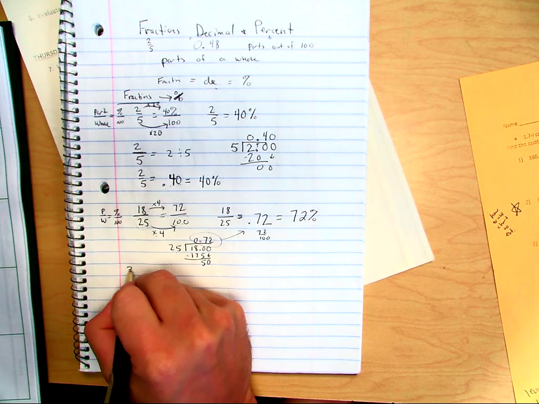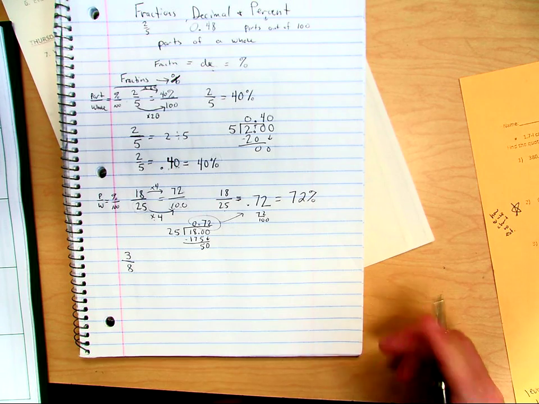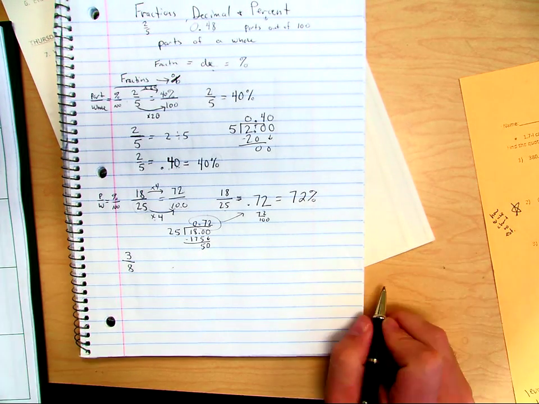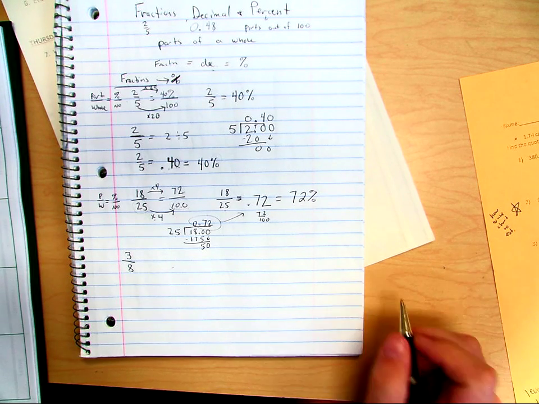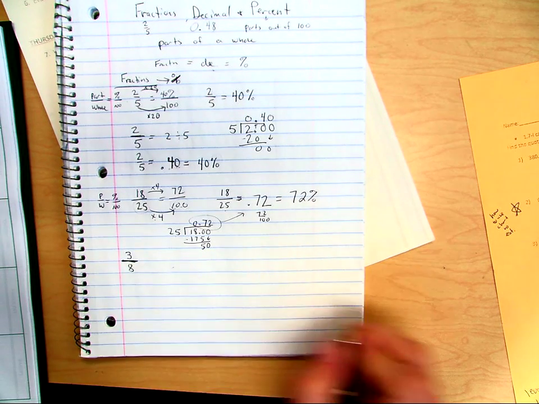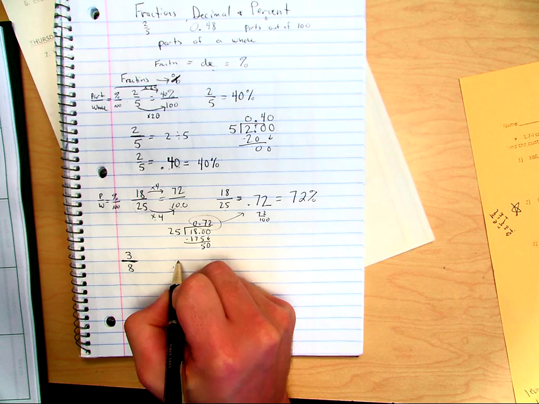Sometimes that may be 3/8. Something like this. 8's not going to go into 100 nicely, so could you figure it out? Yes, but probably a little bit faster way would be to do 3 divided by 8, so we'll set that up.